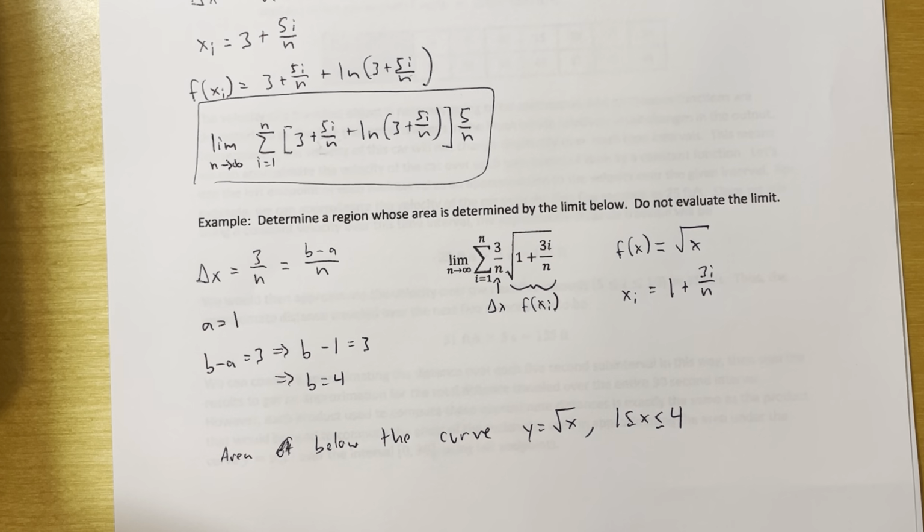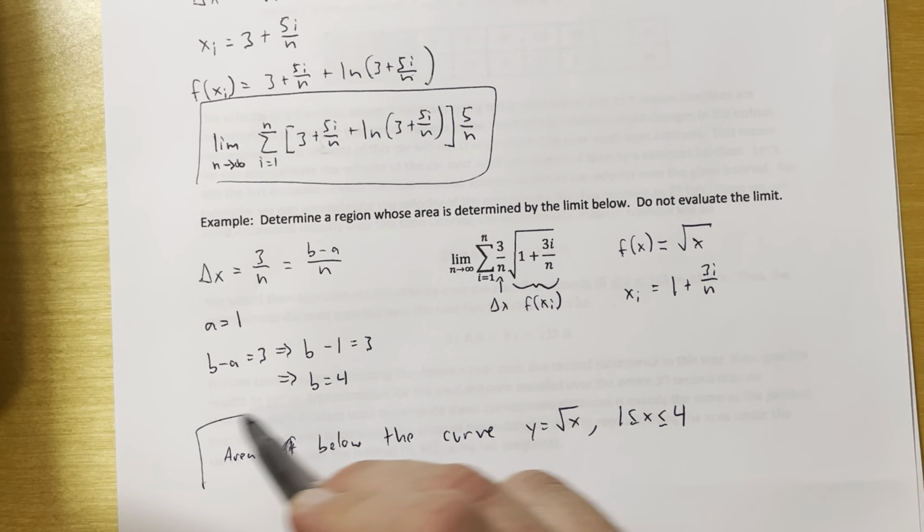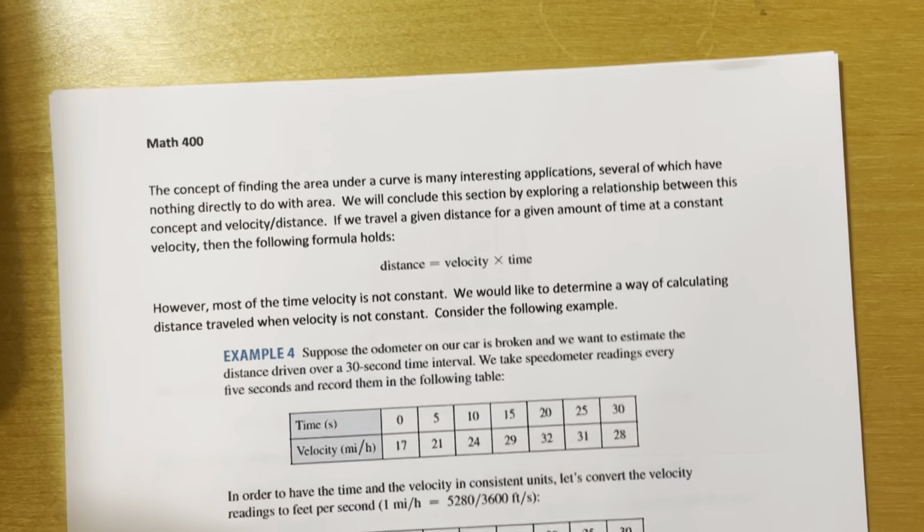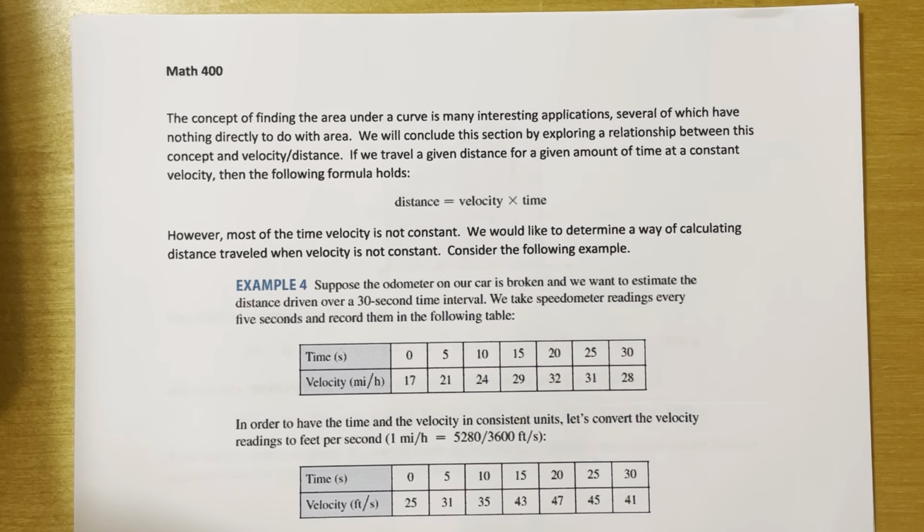Okay? That's what we were able to determine from this. All right. Continuing onwards. So we're going to end this section with the first real application of this concept.